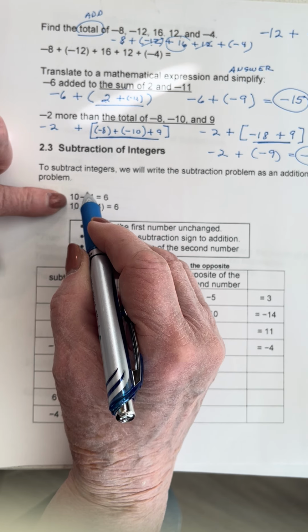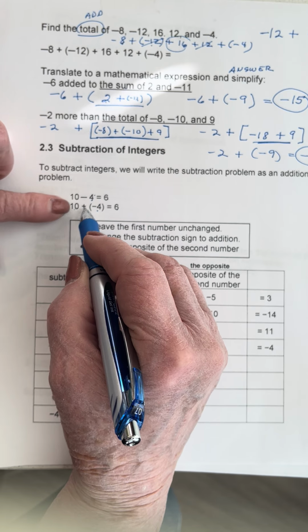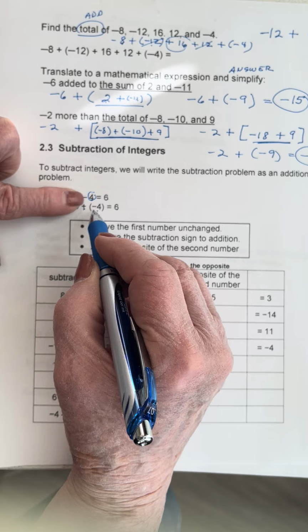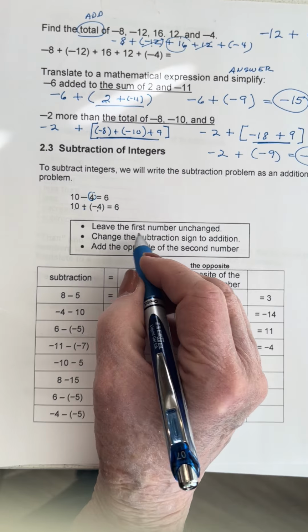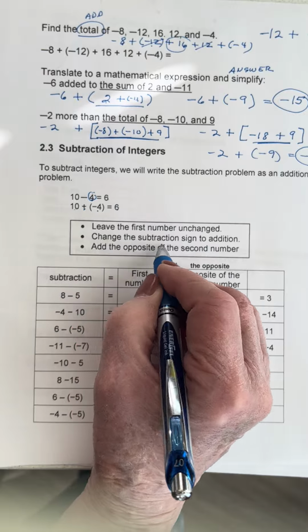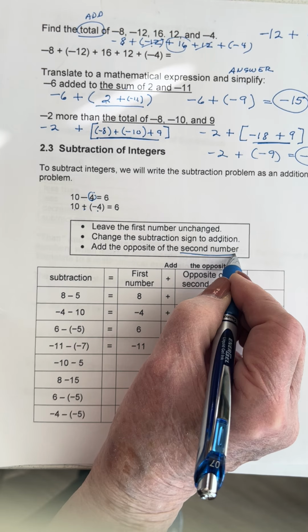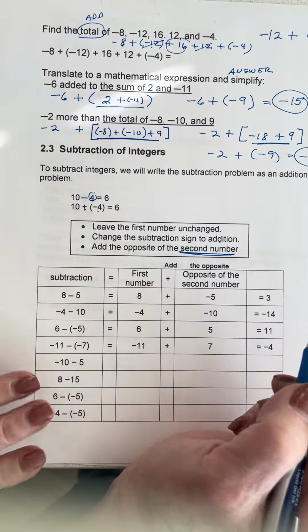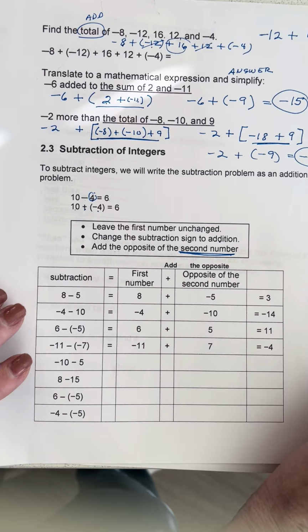So here we've subtracted a positive, and now we're going to add the opposite of this positive 4, which is a negative. So we're going to leave the first number unchanged. We're going to change the subtraction sign to addition, and we're going to add the opposite of the second number. So we're going to do these on a chart first, and then we'll do some freestyle.